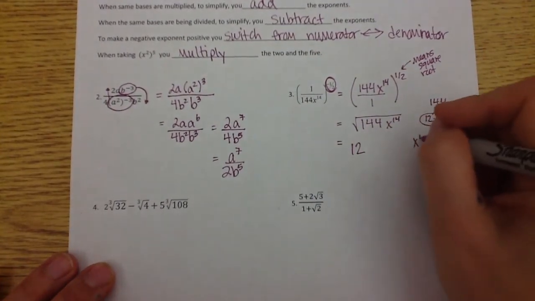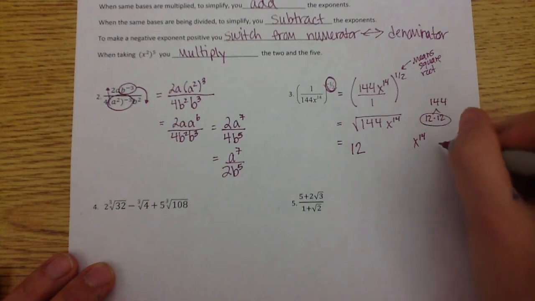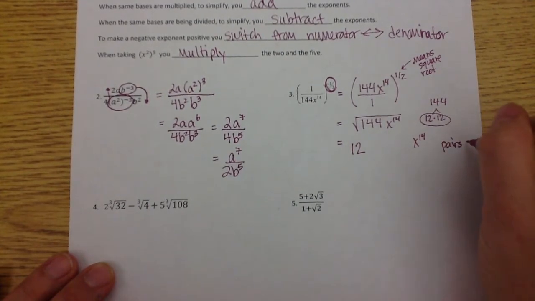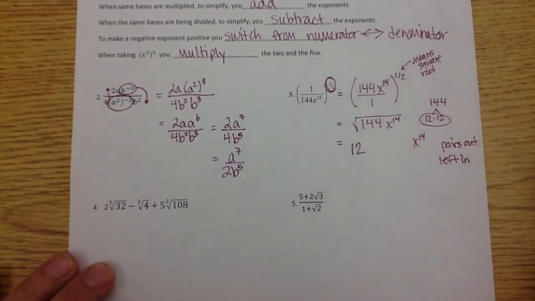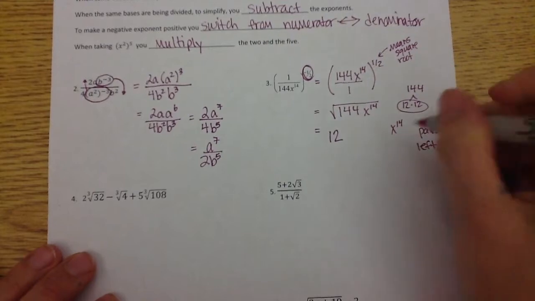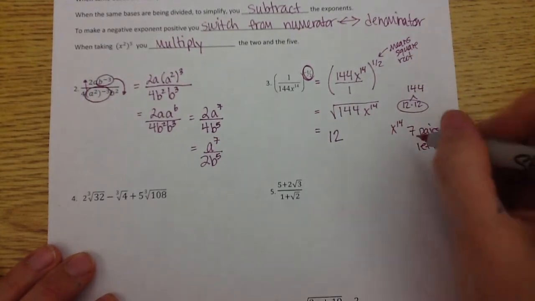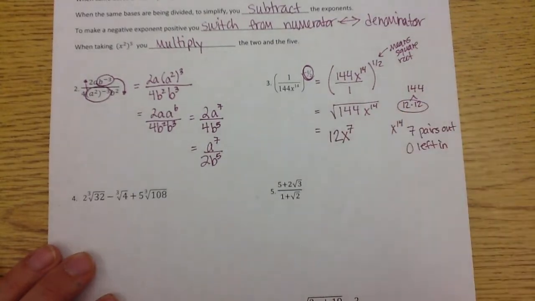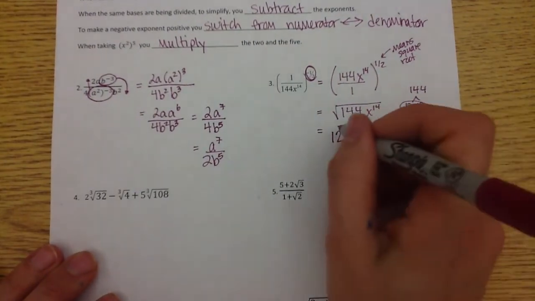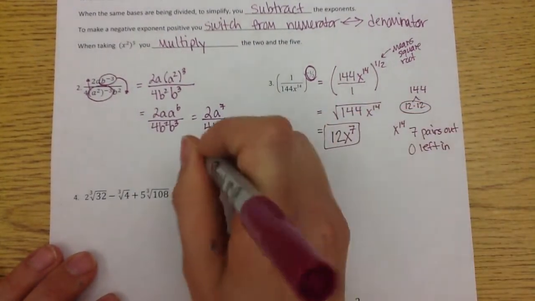And then for x to the 14th, I want to know how many pairs of x's can come out, and then how many would be left in. So in x to the 14th, I'll have 7 pairs that will come out, and I'll have none left in. So that will be 12x to the 7, and there's nothing left in the radical, so that will be my final answer.